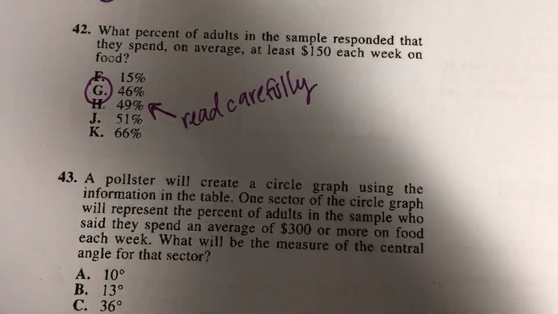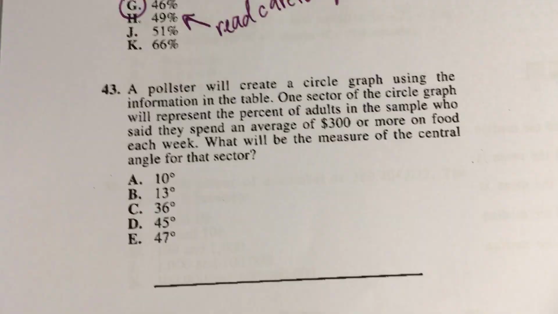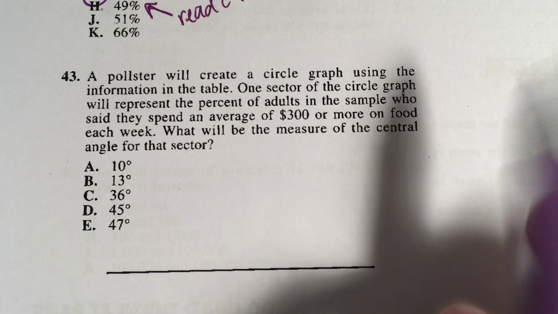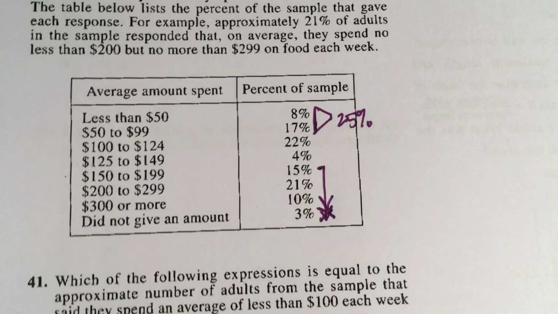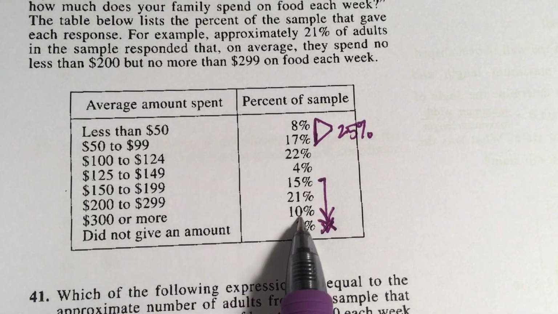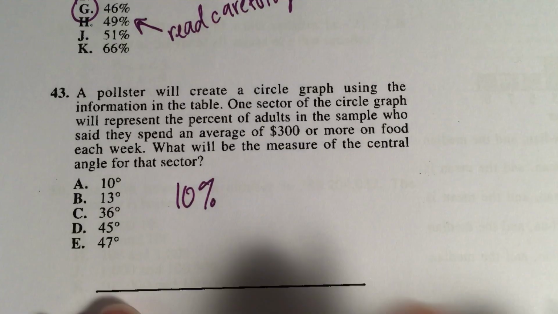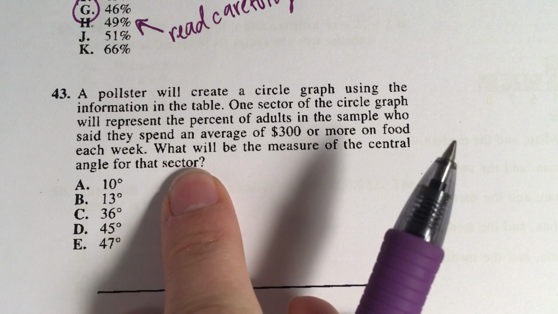All right, and then finally it says 43. A pollster will create a circle graph using the information in the table. One sector of the circle graph would represent the percent of adults in the sample who said they spend an average of $300 or more on food each week. So that section is 300 or more would be 10%. So we know we're talking about 10% of people. It says what would be the measure of the central angle for that sector.